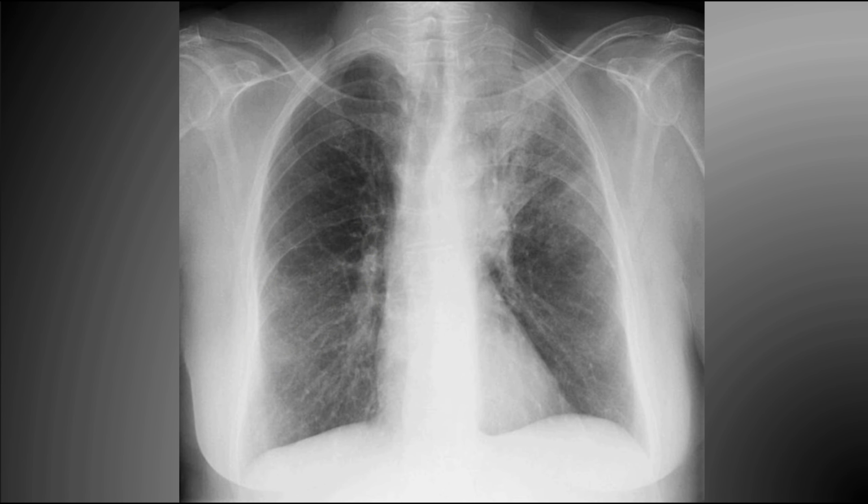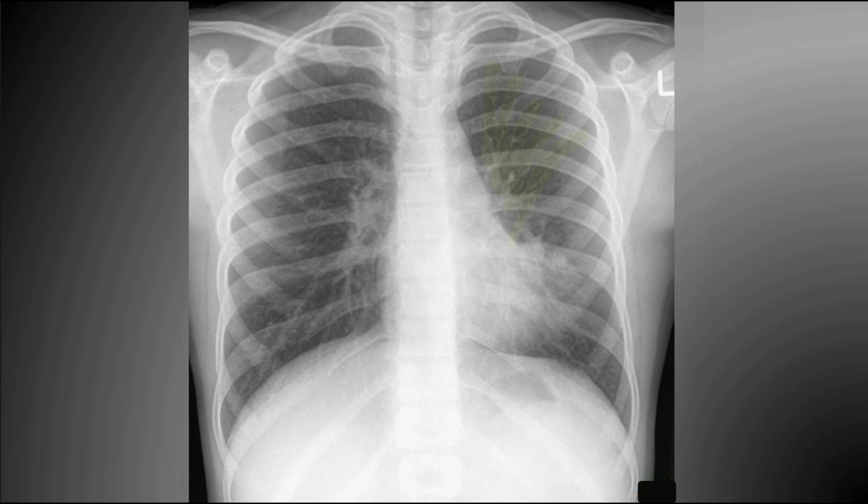What do you think of this picture? This is left upper lobe consolidation. Now this is a picture I haven't shown you before. There is an abnormality on this X-ray. Can you identify it? What's abnormal here is the sail sign along the left heart border. This is a sign of left lingular consolidation, the loss of the left heart border.